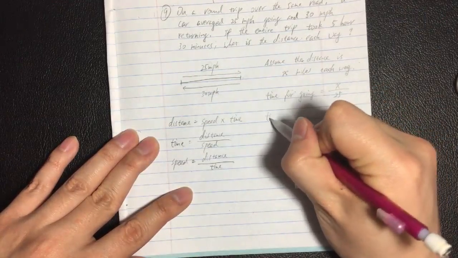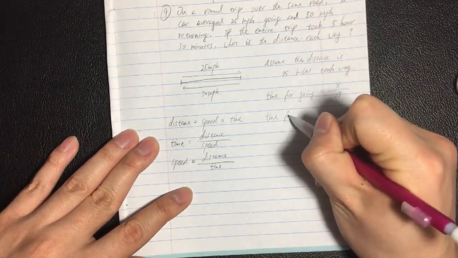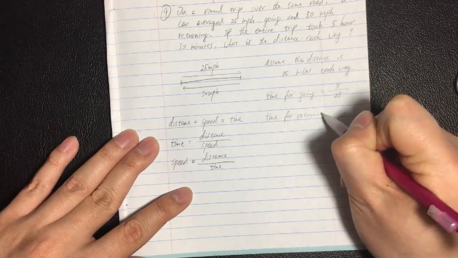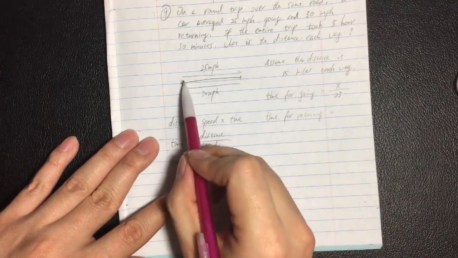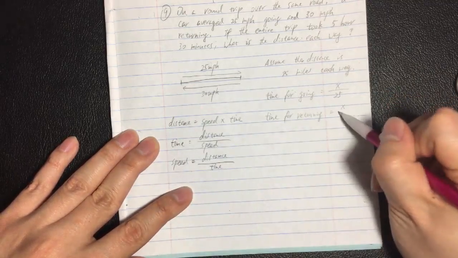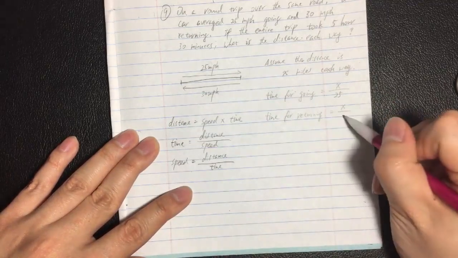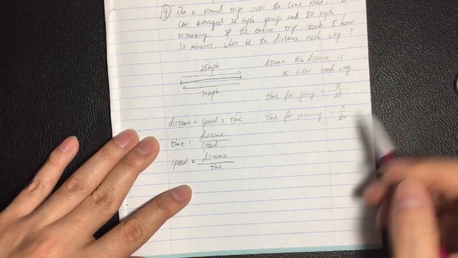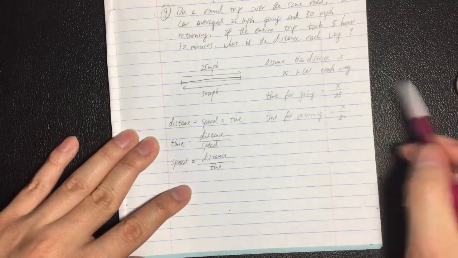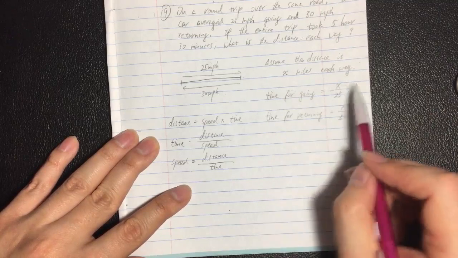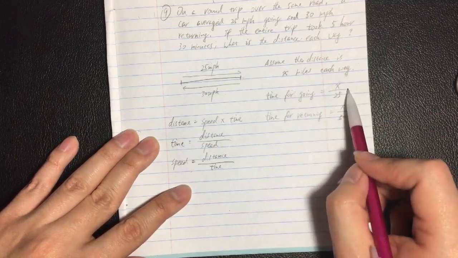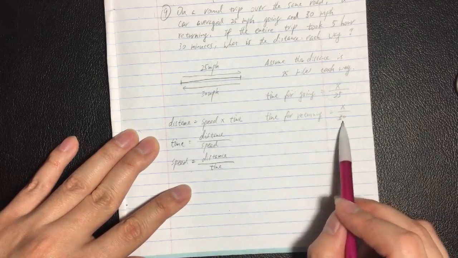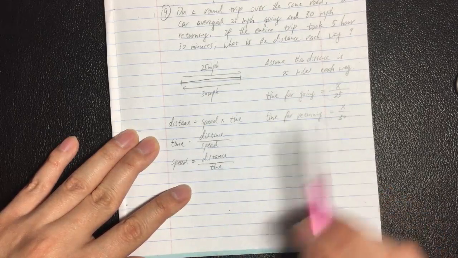Then the time for returning. Distance is the same, but the speed is different. That represents how long it takes you to return. X over 25 represents how long it takes you to go to the destination point. And x over 30 represents how long it takes you to return.